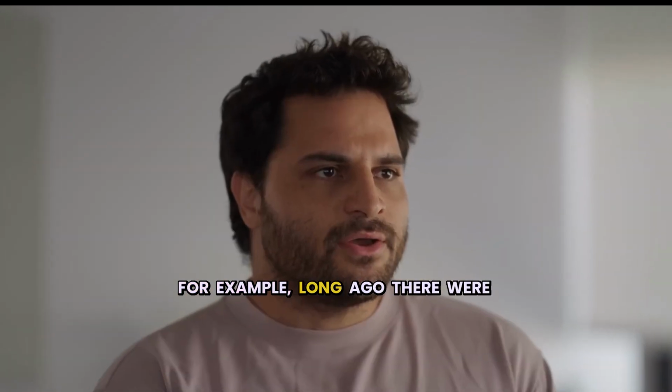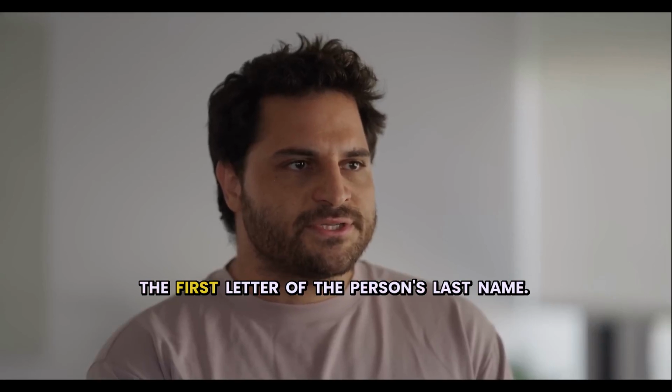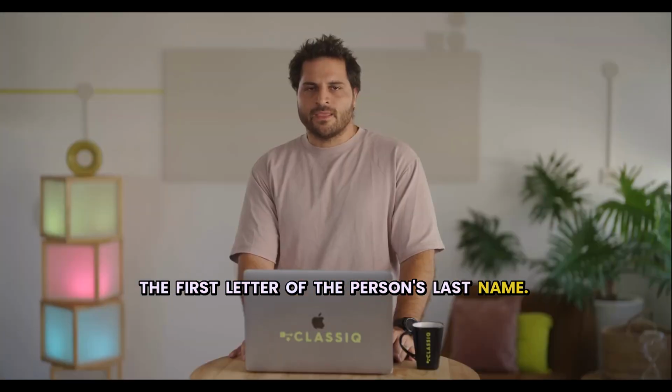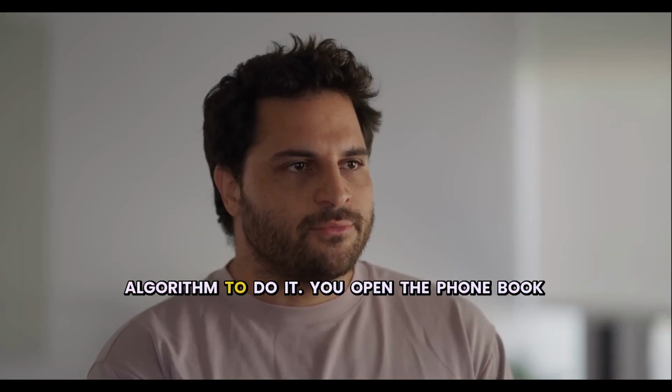For example, long ago, there were these things called phone books. They stored people's names and phone numbers, and they were sorted by the first letter of the person's last name. Searching through a phone book isn't hard. In fact, it's incredibly quick, as you can use the binary search algorithm to do it.